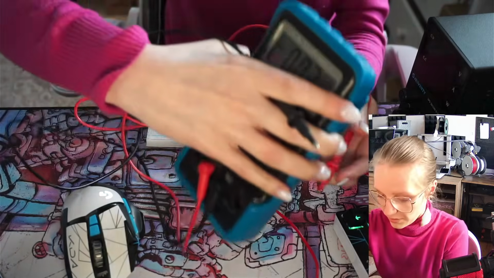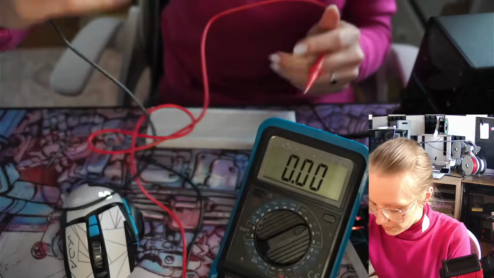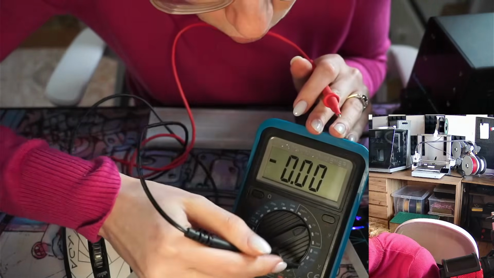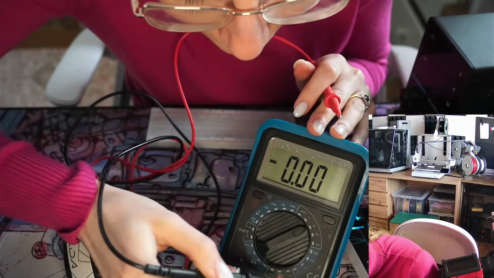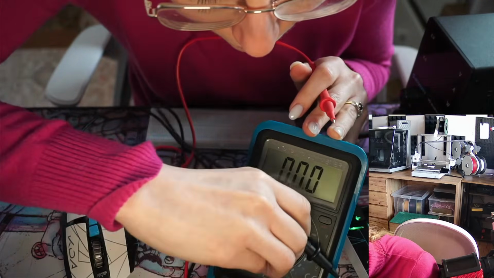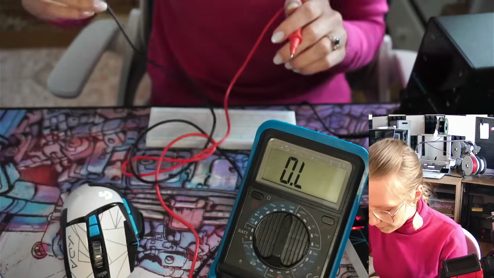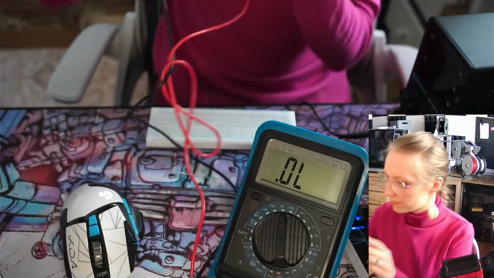I'm going to put this here so you guys can see it. I'm going to measure the resistance. It's meant to be 1 mega ohm. Or even 2 mega ohms should be enough.